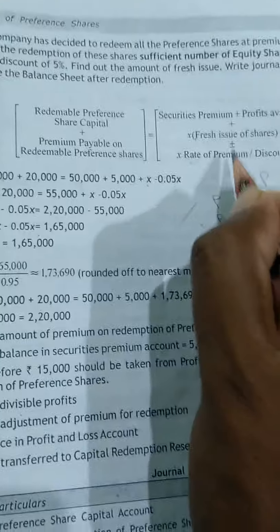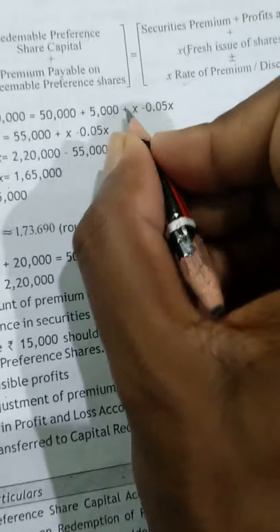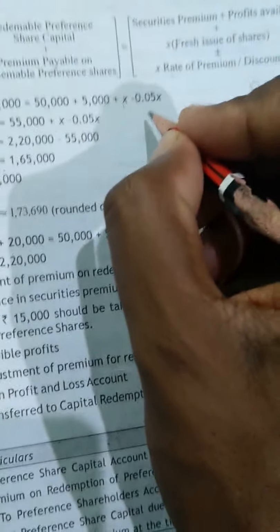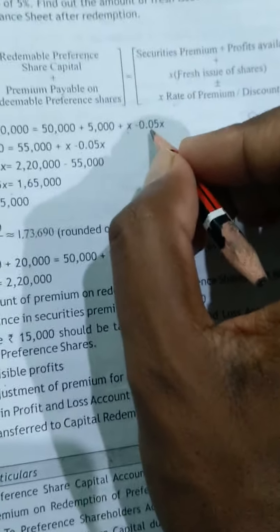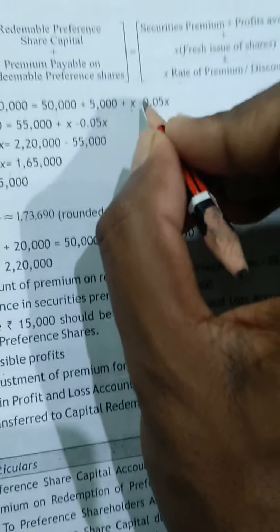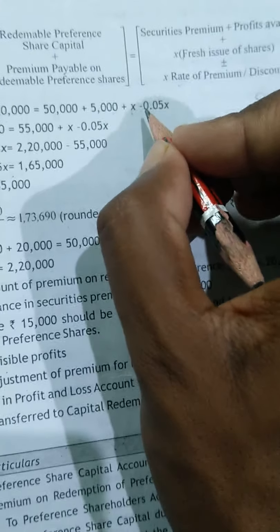Here they are telling that we are issuing at a discount of 5%, so on 100 into 5% you will get 0.05. That means on X we are issuing at a 5% discount, so 5 divided by 100 we will get 0.05x. In case of discount you need to deduct, in case of premium you need to add.